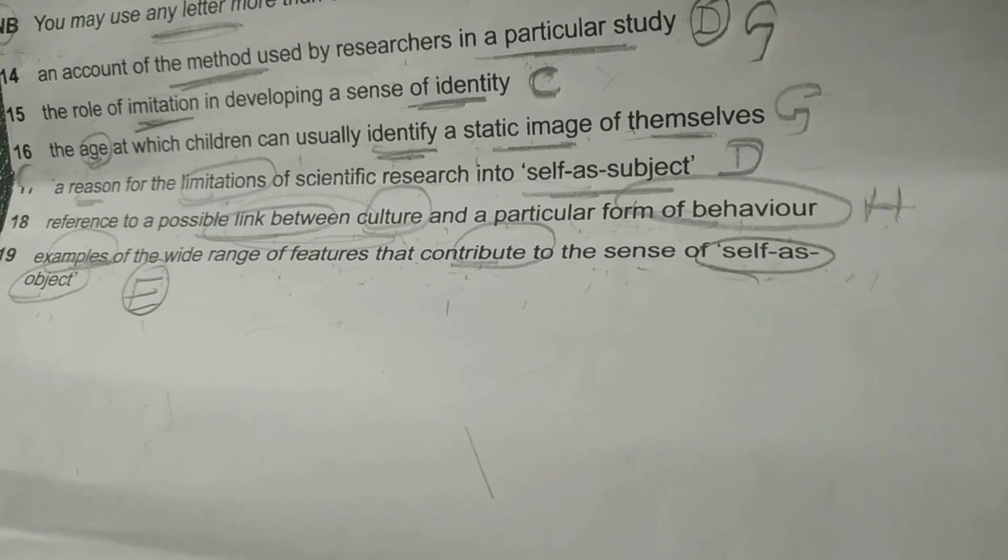So understand that in this manner we can do reverse headings also. So follow all the tips and techniques that I shared with you if you want to achieve all the correct answers in these kinds of questions.